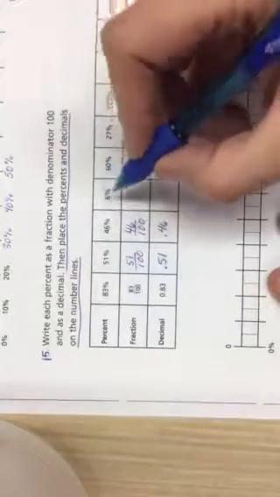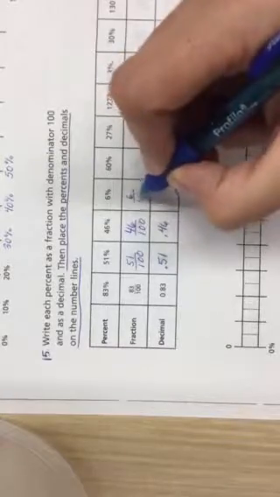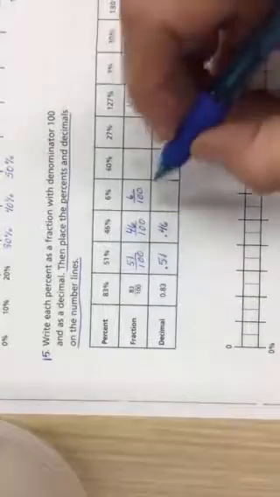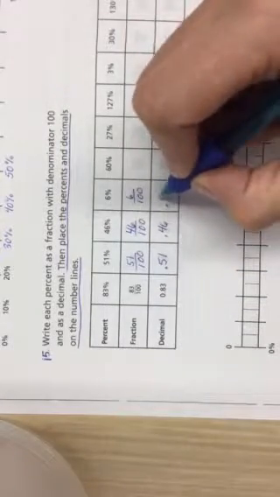Go ahead and do the rest. Be careful, these are a little bit tricky. Let me go ahead and do this one so you'll have another one to do. Now this is 6 per 100. But I don't write it as 0.6 or 6/10 because that's 60. So this is actually going to be 0.06 because that is 6 hundredths and it matches here.